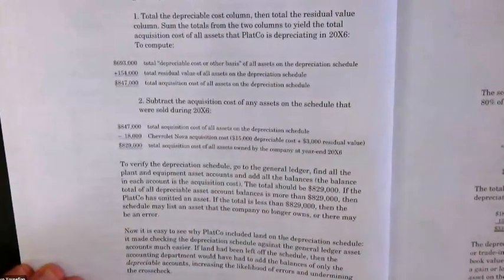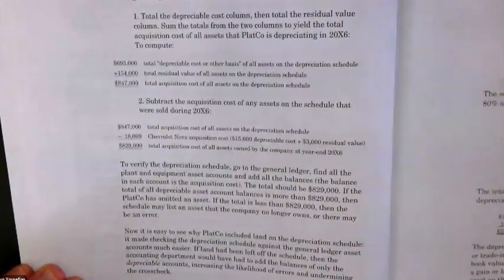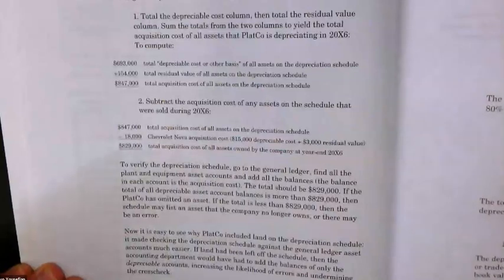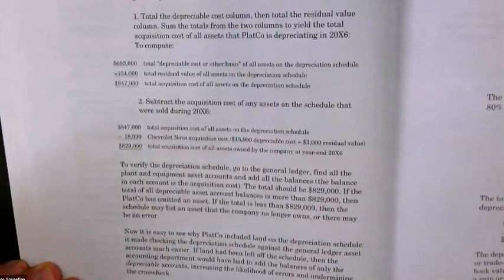The same explanation goes on pages 42 and 43, I believe.